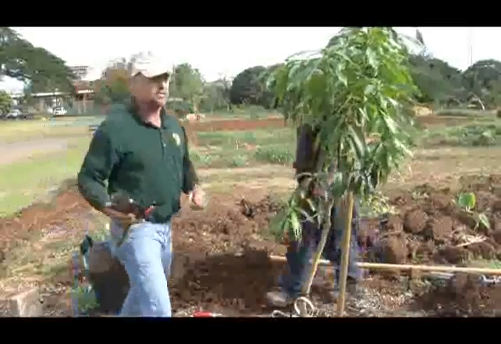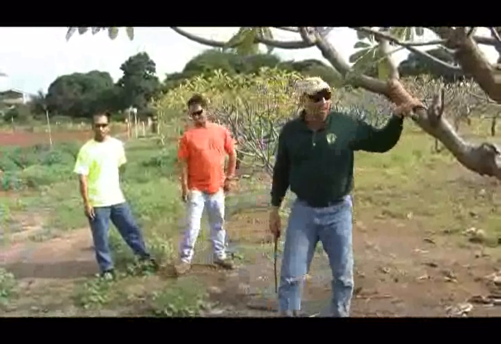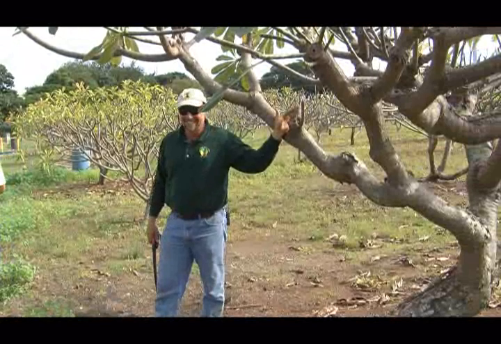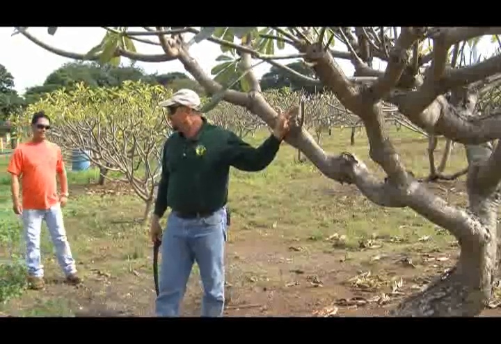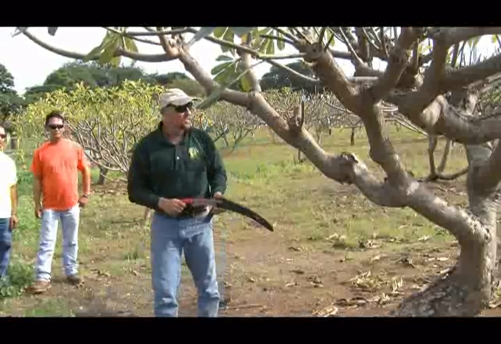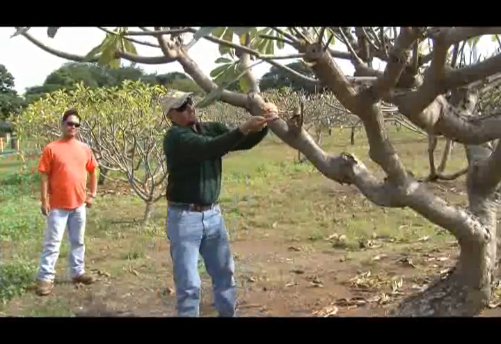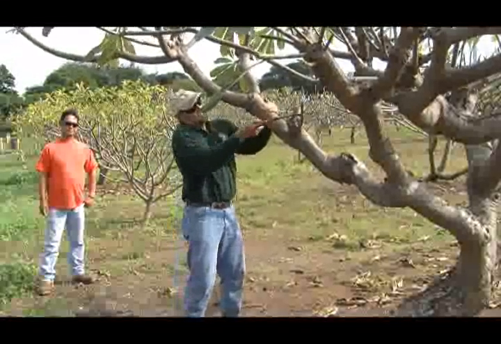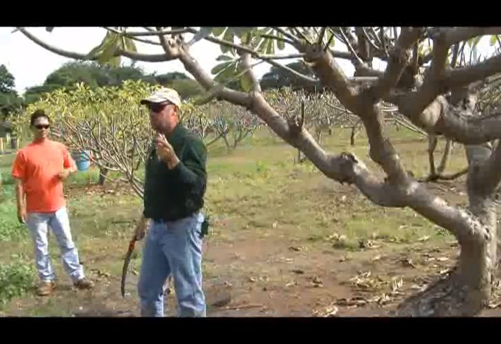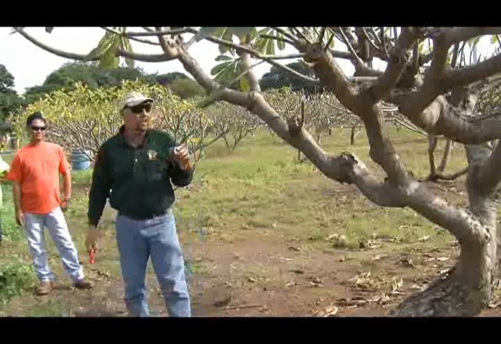Okay, let's go do some basic pruning. Who can tell me what this is? Yeah, he's right. So what's this? An improper cut. This is a stub. So this is something that if we were going to remove, you'd remove. You see this? Joe already knew this was dead before I even started cutting into it. And that's what happens when you leave stubs. So no matter what, you want to avoid that.